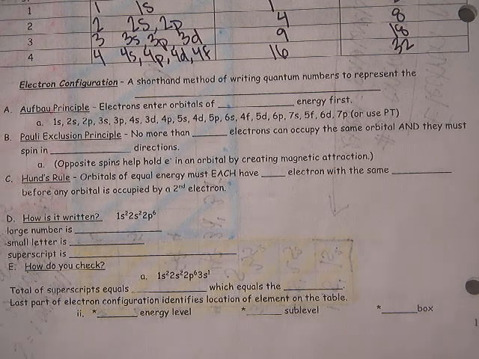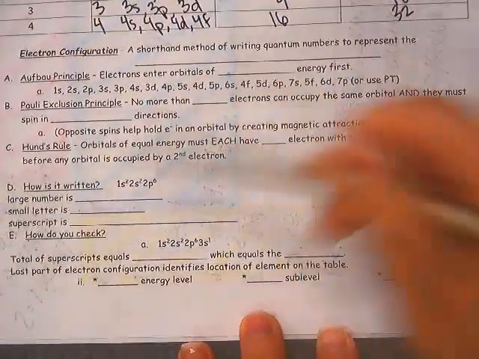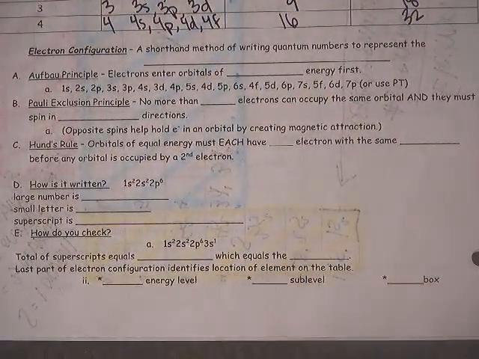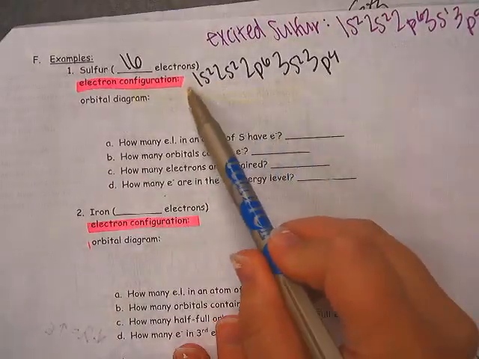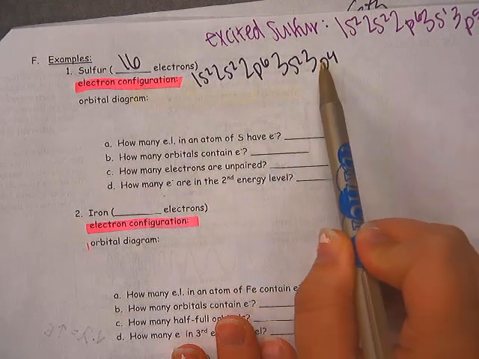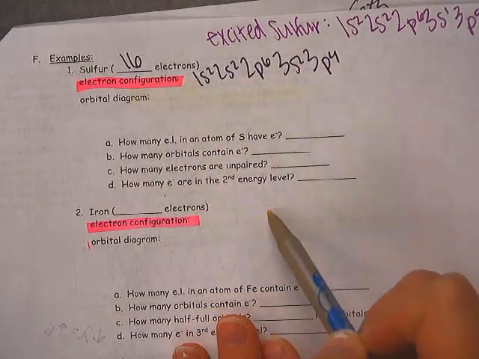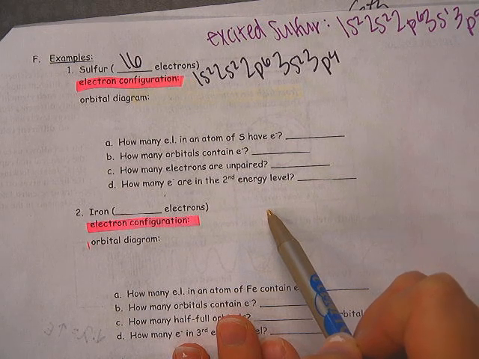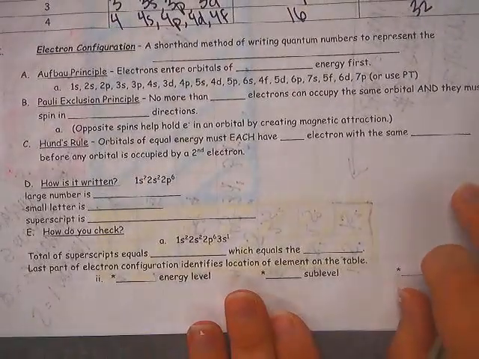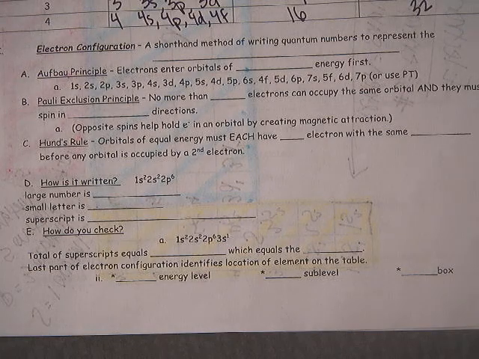Sort of in the middle of page 1 of our notes packet, we are going to describe some of the rules that dictate how we write electron configurations. So your electron configurations, when I say electron configuration, this is the kind of thing that I'm talking about. I do think we already went through all of this, didn't we? Yes? No? If we didn't, tell me and we can go over it. We did? Yeah. Okay.